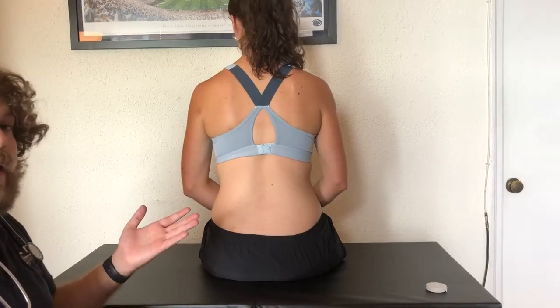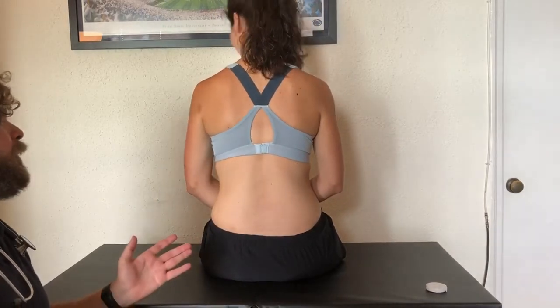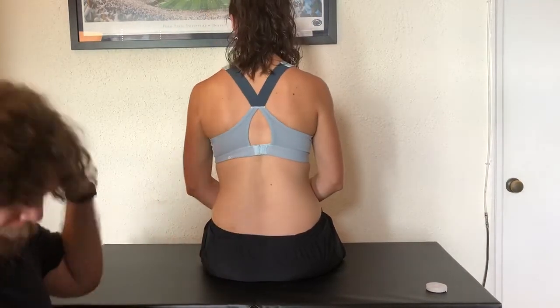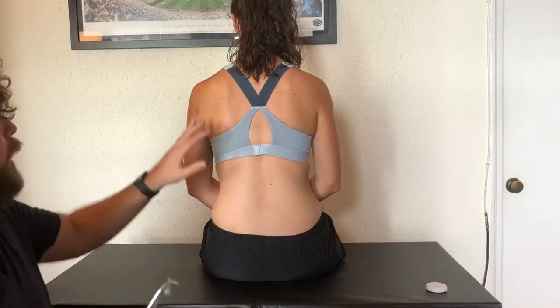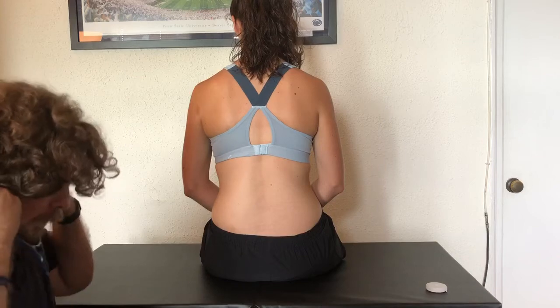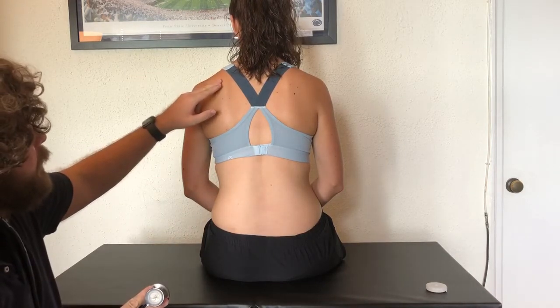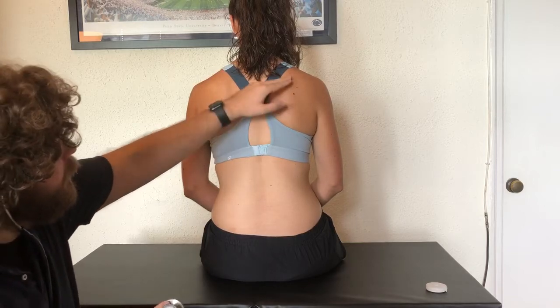We have Juliet here as our model. Thanks again, Juliet. Do I have your permission to listen here? Yes. Okay, great. So we're gonna be feeling around kind of around your shoulder blade, and we'll be auscultating there. So placing our scope in, giving a tap. Again, spine and scapula, inferior angle.